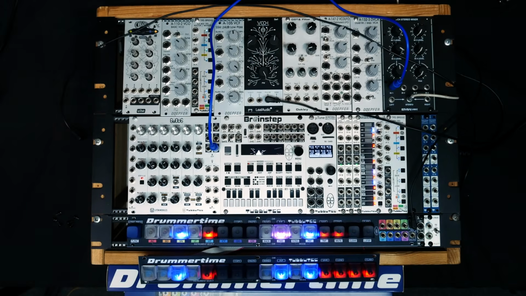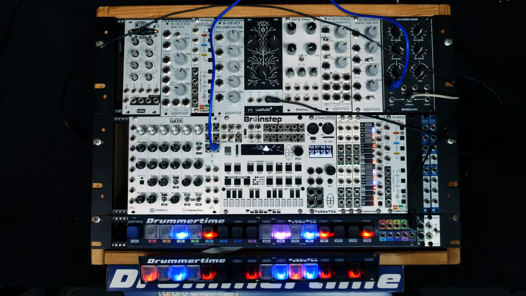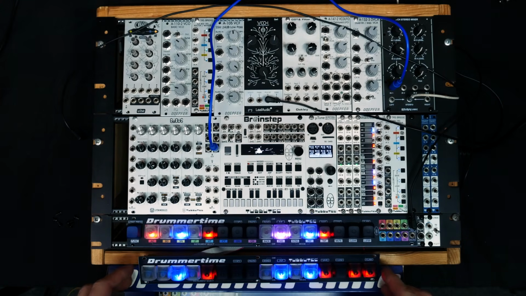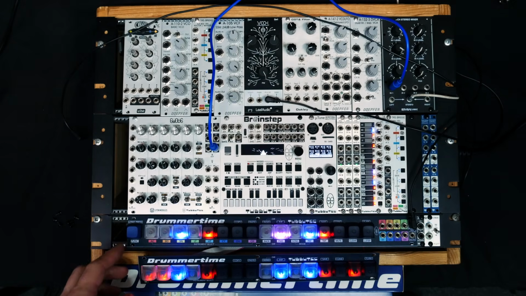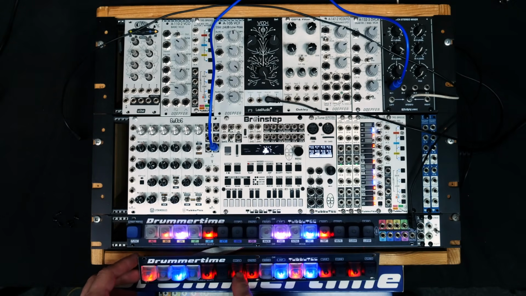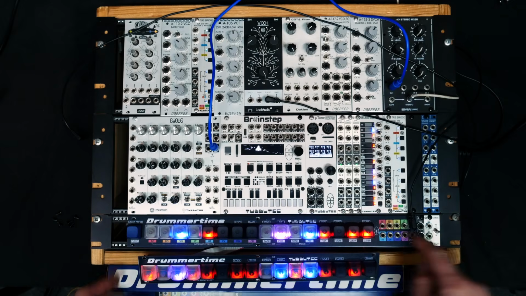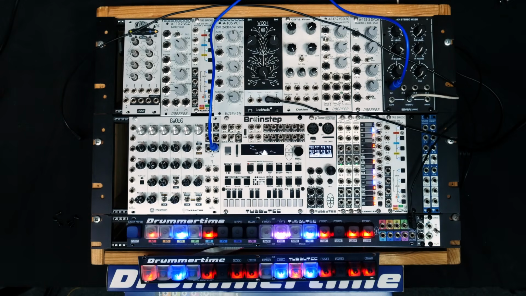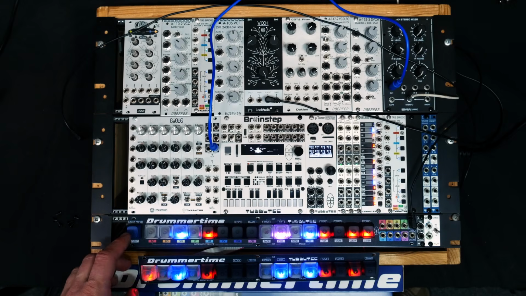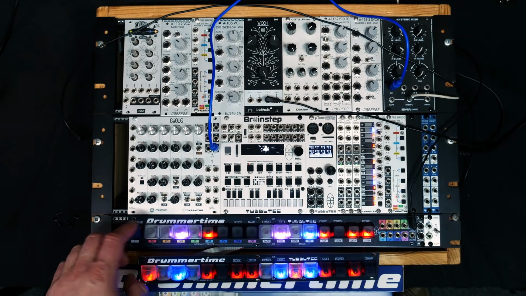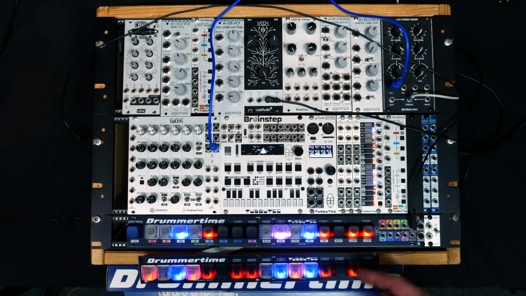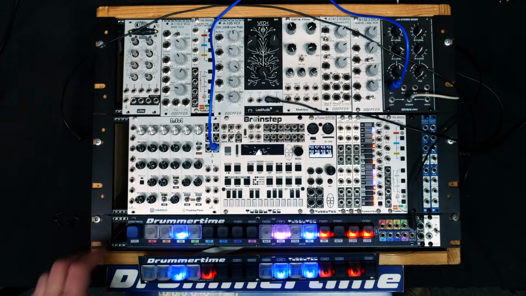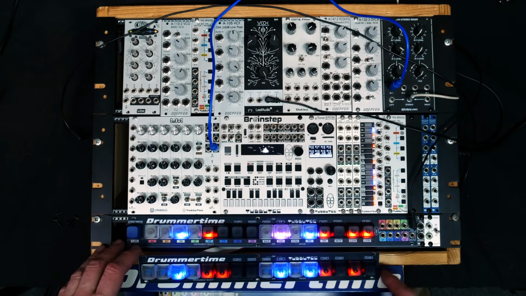Linking Drummertimes. Using the link interface on the back, multiple Drummertimes can be linked to create longer patterns or more instrument tracks. Drummertimes can be connected directly or using our link patch bay to dynamically change connections. The first Drummertime in a chain acts as the controller, accepting clock or MIDI sync and forwards it to other Drummertimes. There are 2 link modes, serial and parallel.